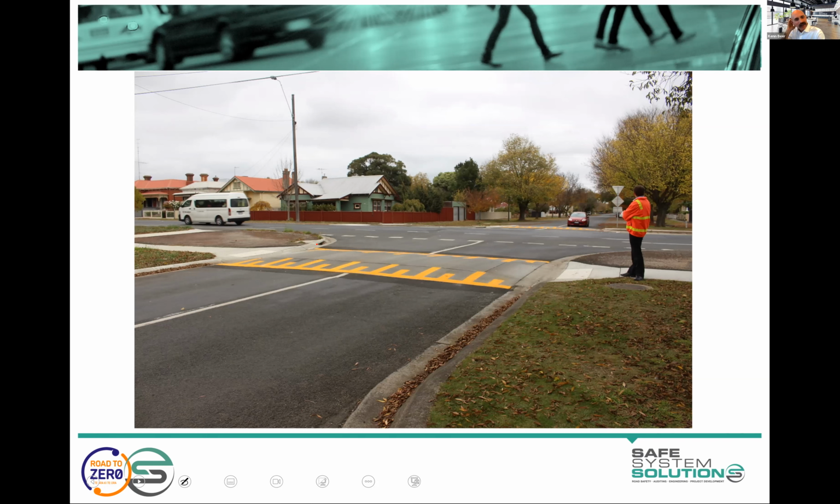But they were concerned that it may be perceived as a pedestrian crossing, priority for pedestrians. And then they decided to, instead of using white, use yellow to stop that confusion.